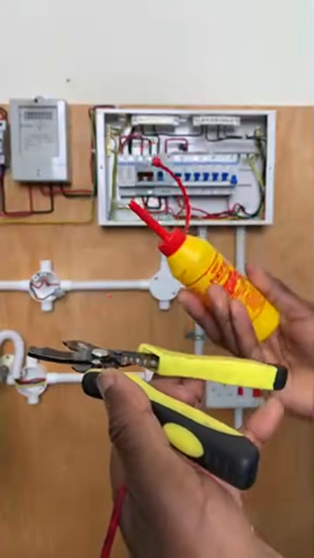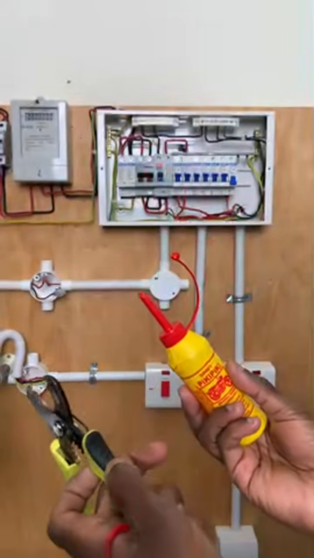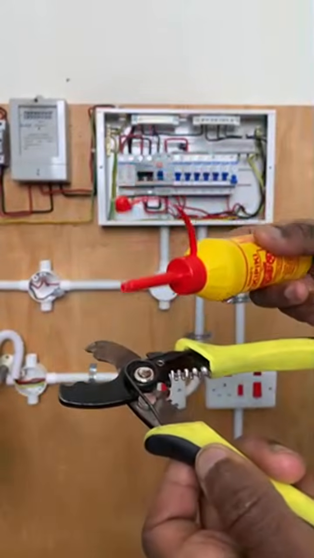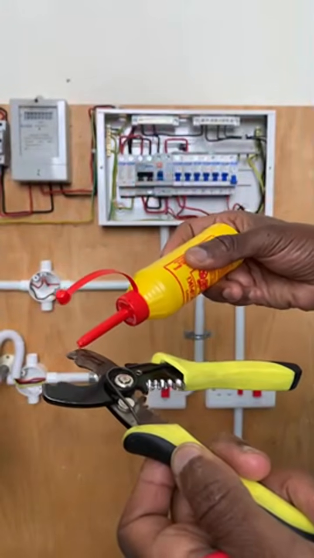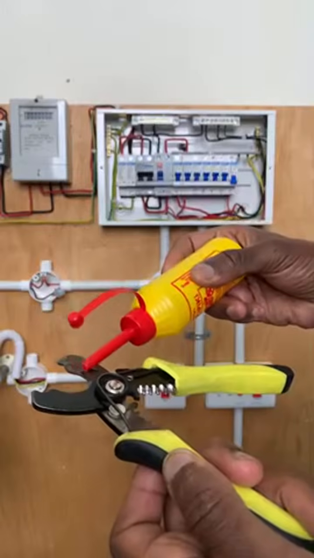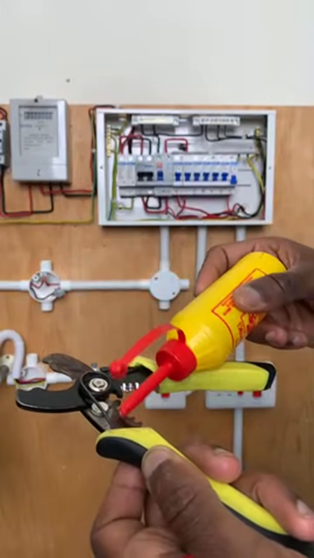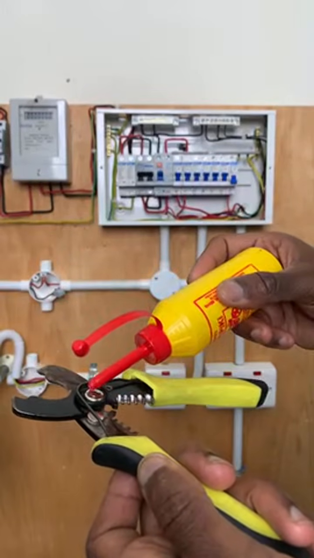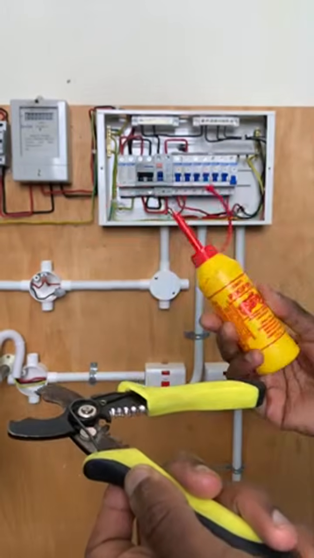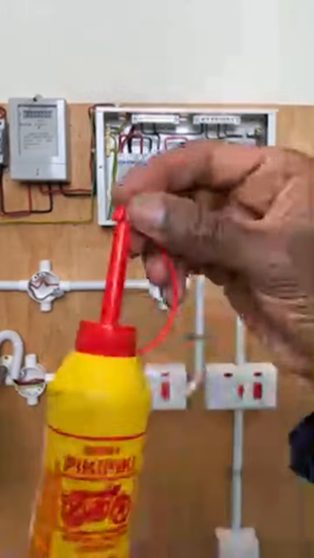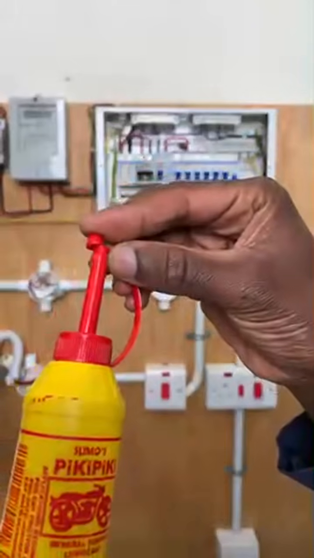I used to have such oil back in the day when I was a kid. My father would tell me, go and bring that oil, we apply it on the pliers. It really supported my work. So once you're done, just cover it like this.